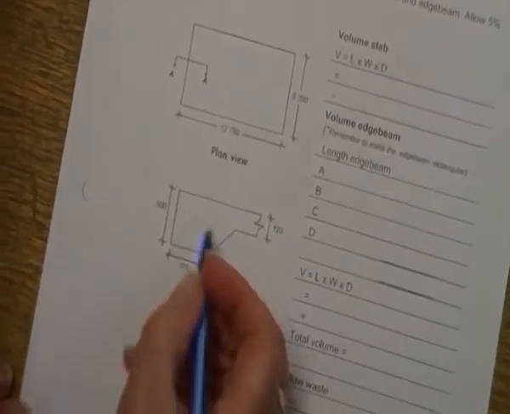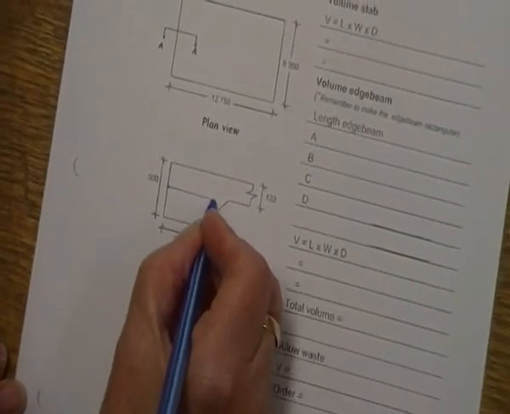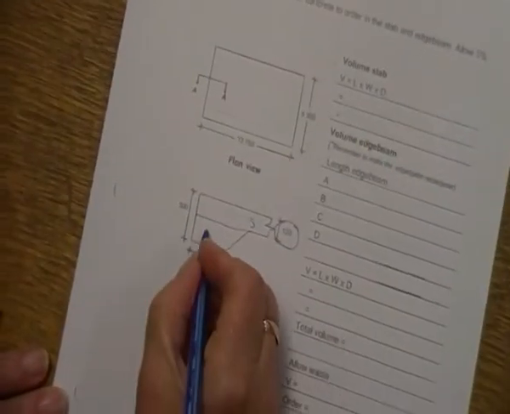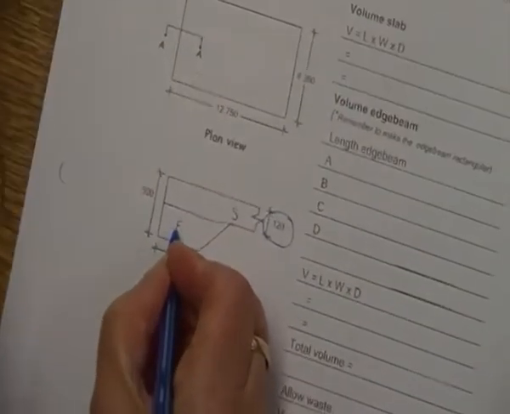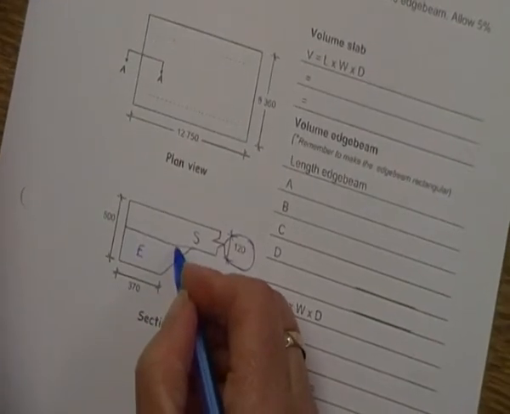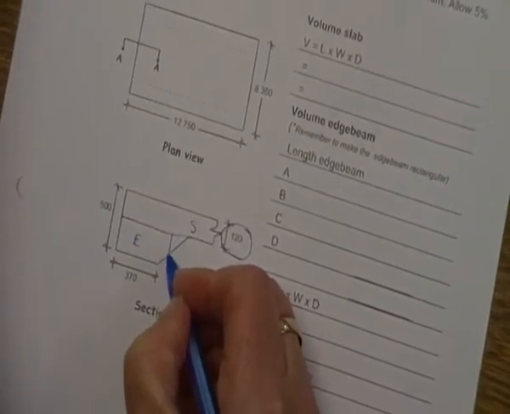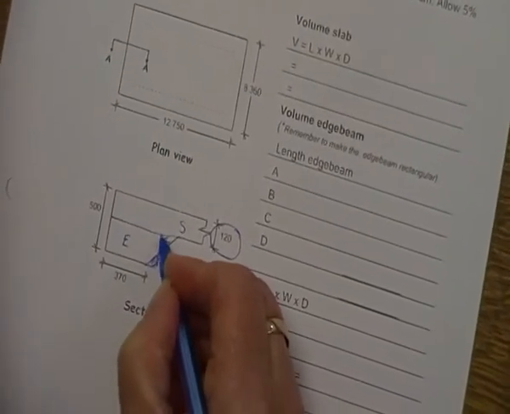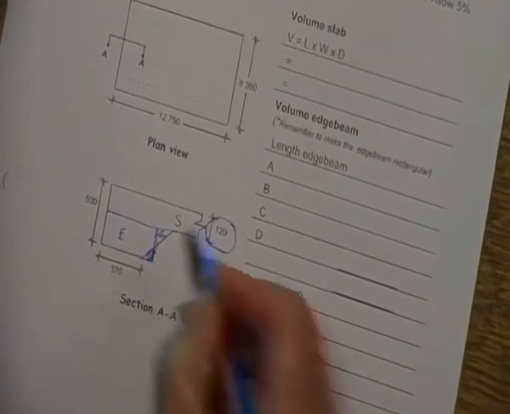Now it is a splayed edge beam, or a raft slab. So we've got our S for slab, and this is our 120 deep for our slab. For our edge beam, it's splayed, so we have to calculate the extra triangle. To do that, this triangle is coming over to this one down here. I didn't do that very evenly.